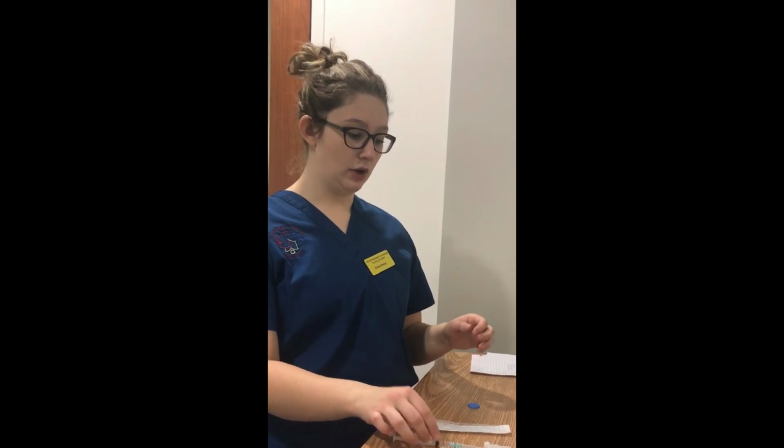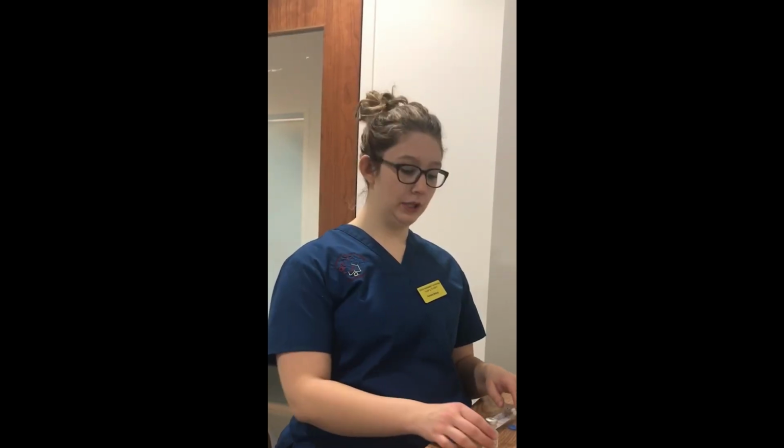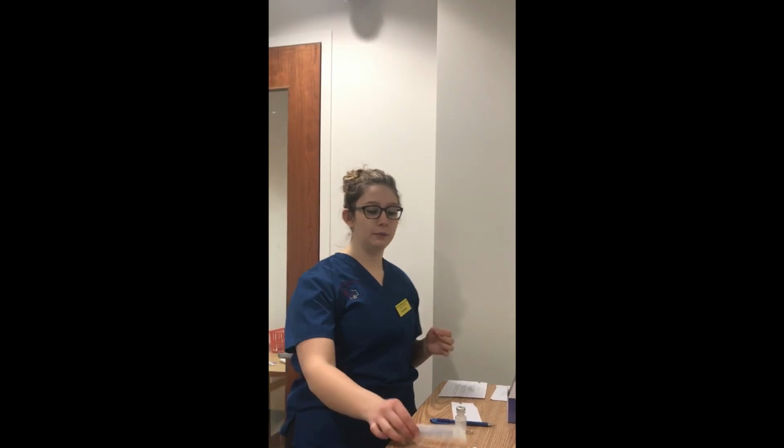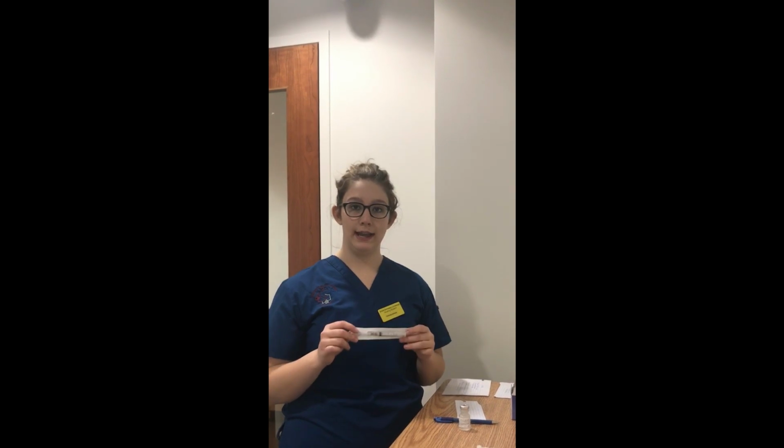So now that I'm done drawing up my medication, I'm going to throw out the top of the vial, and I'm going to throw out the syringe wrapper, and then I will put the heparin back into the proper storage facility. So now I will begin to assemble the medication for the IM injection.